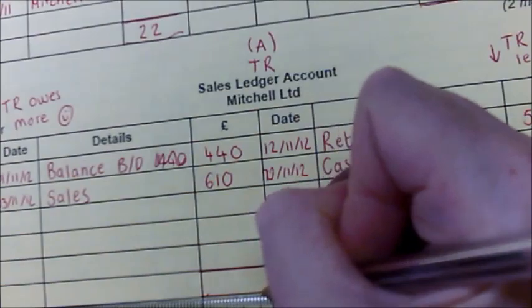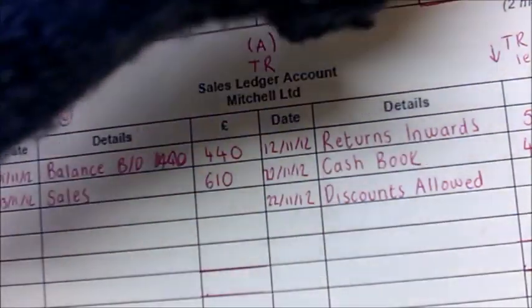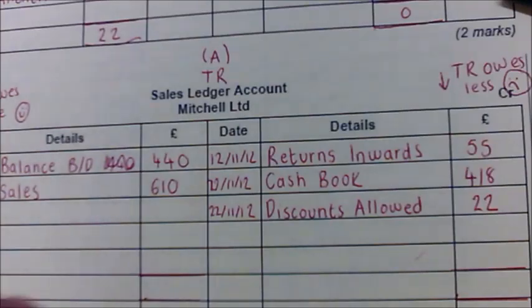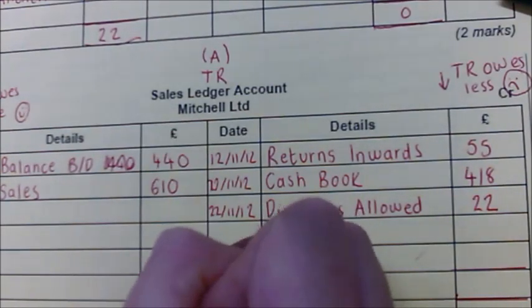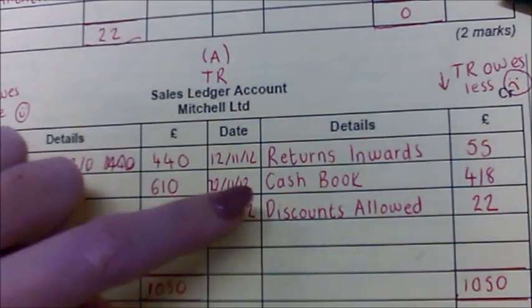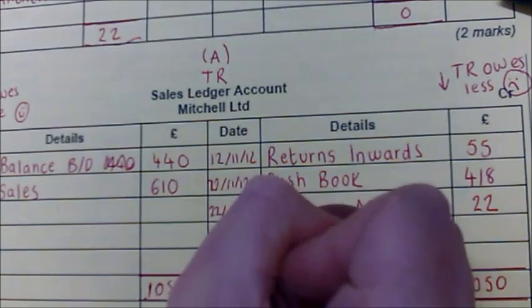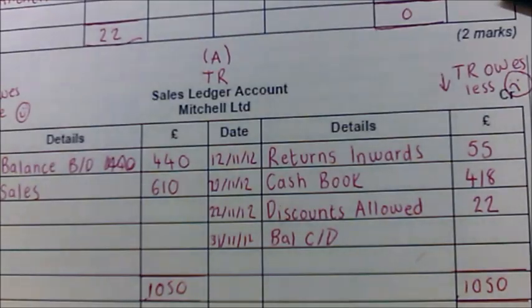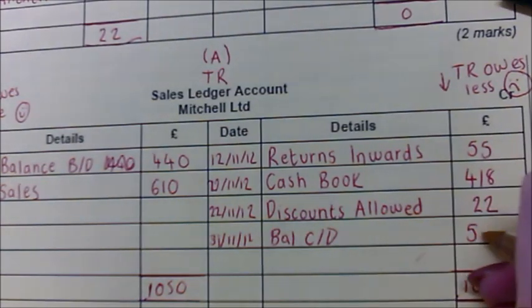Okay, so if I look at my numbers, I can see that the debit side is worth more. So all I'm going to do, okay, 440 plus 610 equals 1050. So that's my total going on both sides. I now need to find out what my BAL CD is going to be. So I'm going to do 1050 minus 55 minus 418 minus 22, which gives me 555.